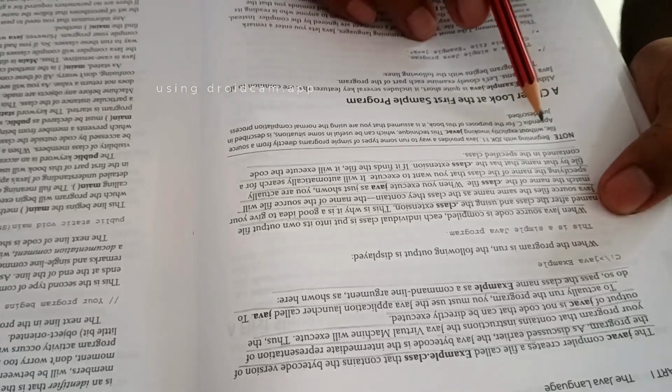Note: beginning with JDK 11, Java provides a way to run some types of simple programs directly from source file without explicitly invoking javac. This technique can be useful in some situations. For the purpose of this work, it is assumed you are using the normal compilation process just described.